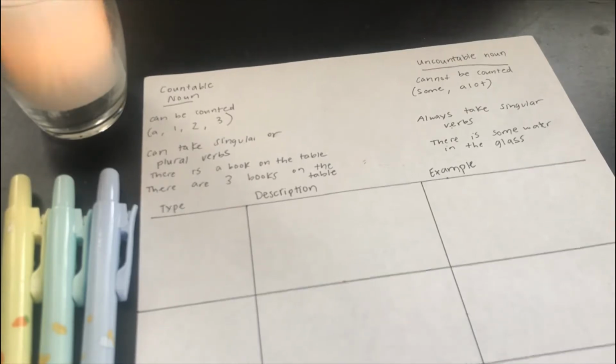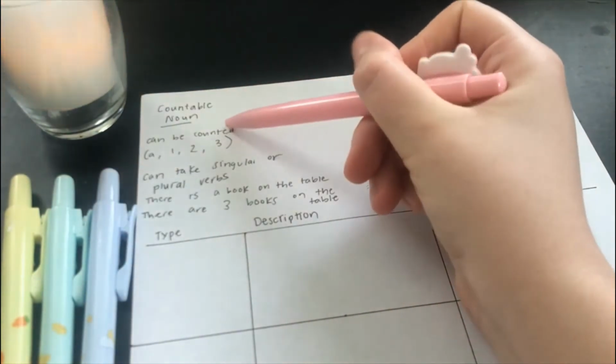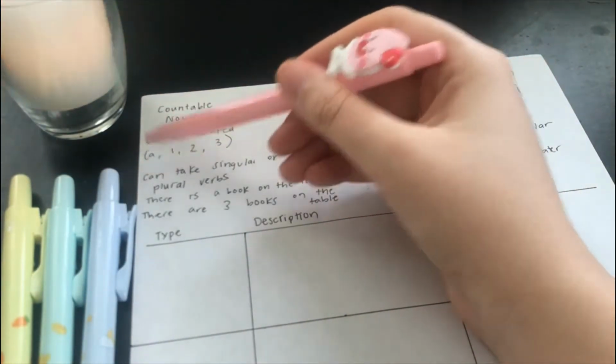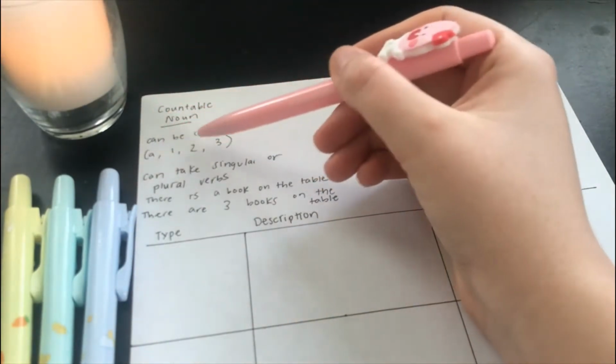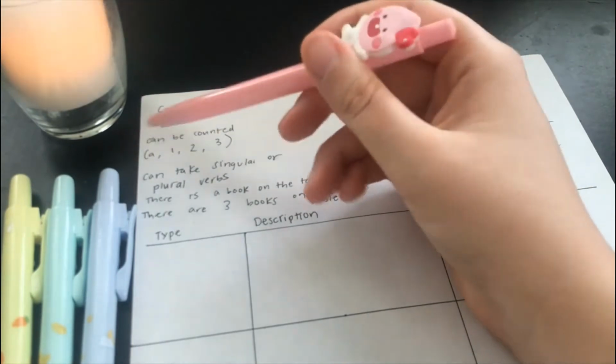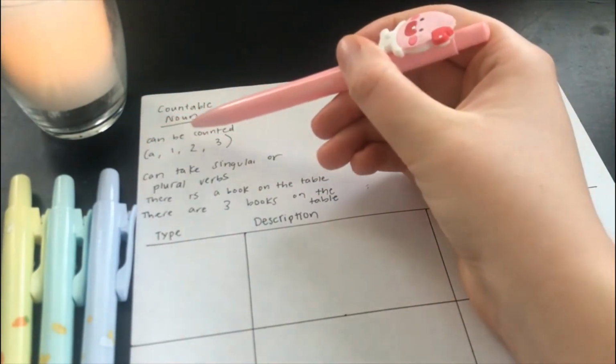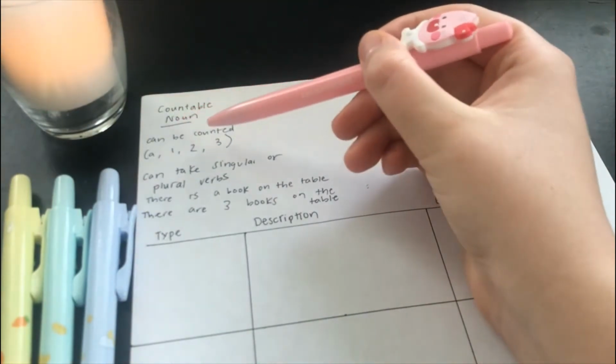A countable noun is a noun that can be counted. So you can say a noun, 1, 2, 3. For example, pen, a pen, 1 pen, 2 pens, 3 pens.